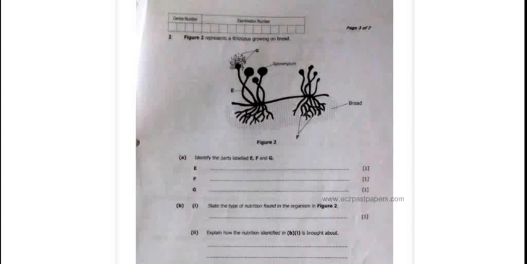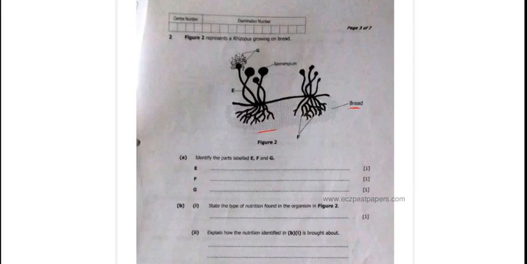In this particular video, we'll be doing question 2 of the 2023 GCE Biology Paper 2. Let's get into it. Question 2 reads, Figure 2 represents a rhizopus growing on bread. We have the diagram of the rhizopus here and we can see it's labeled bread. Question 2a says identify the parts labeled E, F and G. So we have E here, F here and G here.